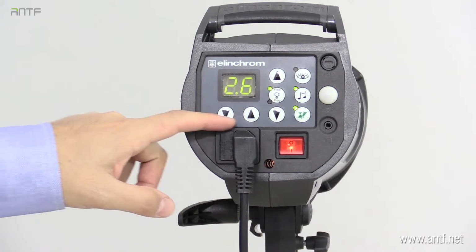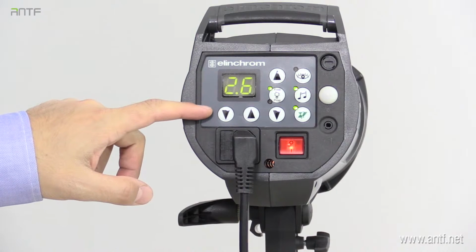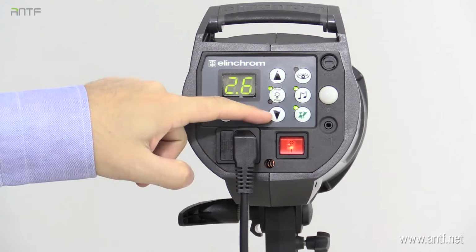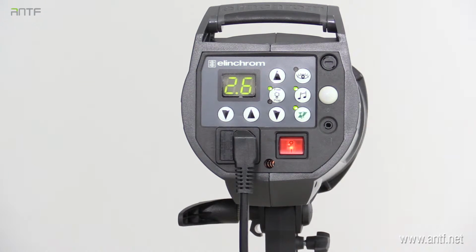So these two arrows control the strength of the strobe, and these arrows over here control something called the modeling lamp power. At the moment you cannot see the modeling lamp because it's from the front, and as I said, we are going to see the front in a while. But just to explain it, every strobe has a modeling lamp, which is a simple light that will show you the direction of the light, so you can get an idea where the light will hit if you take the picture.